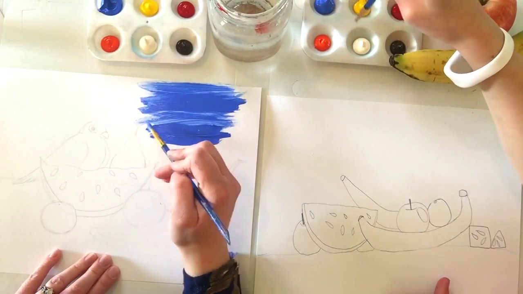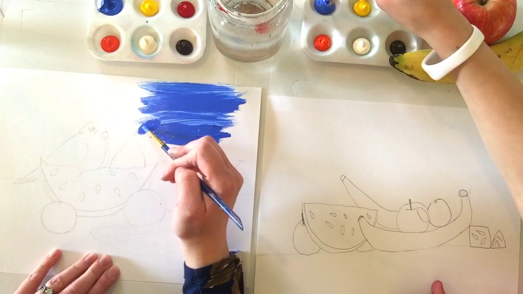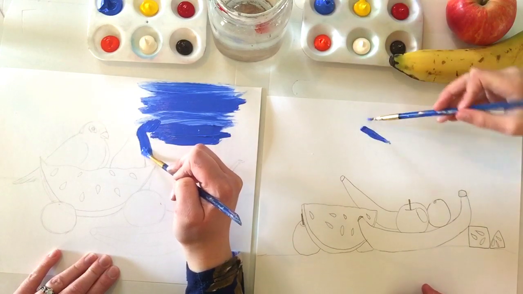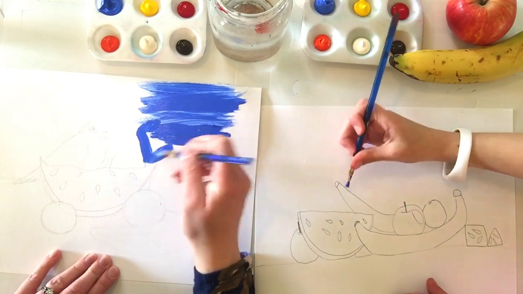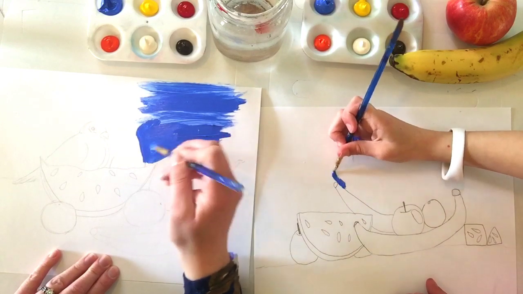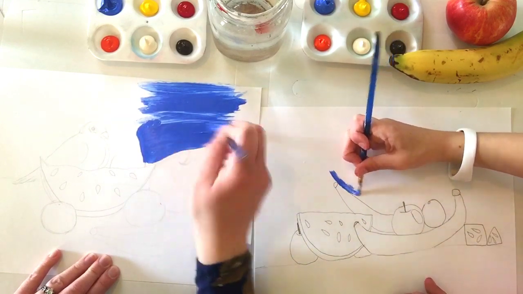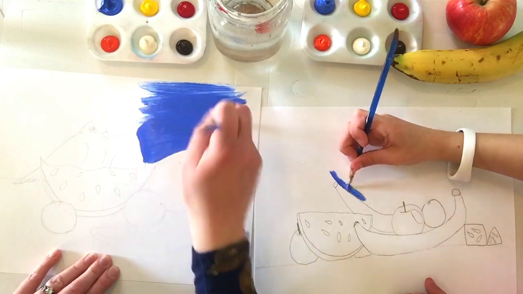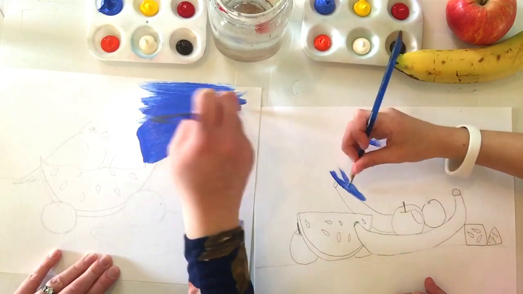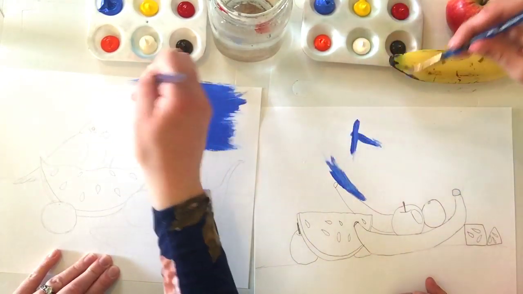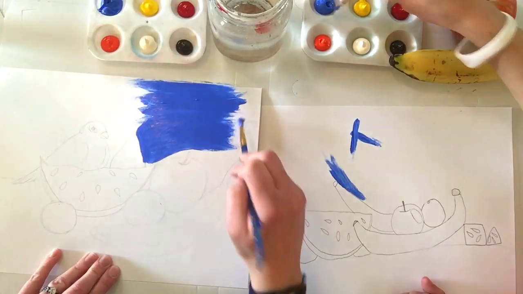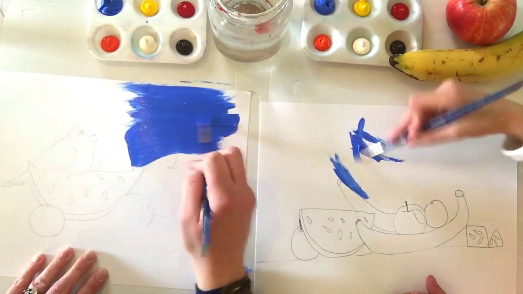Be very careful around the edges of your fruit. You may want to use a smaller brush for that. I'm going to use a larger brush for the areas that don't come close to the fruit.